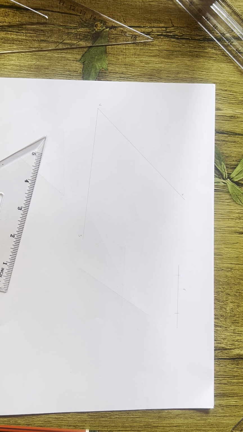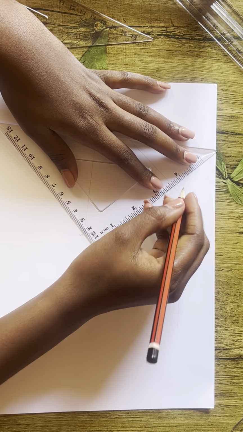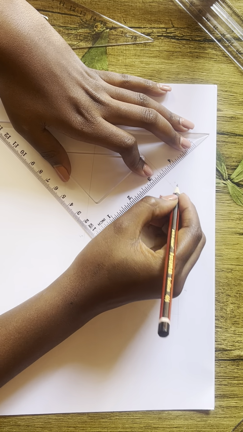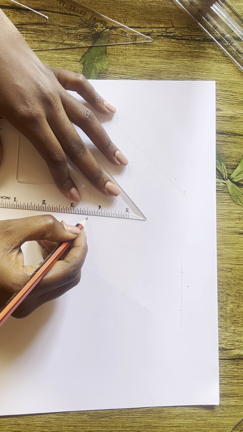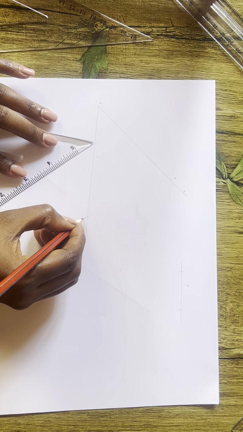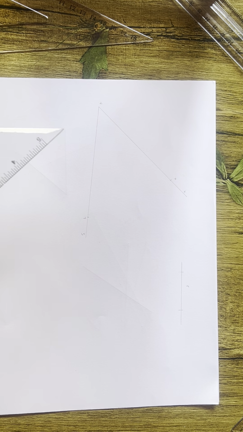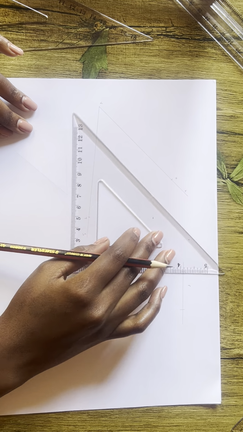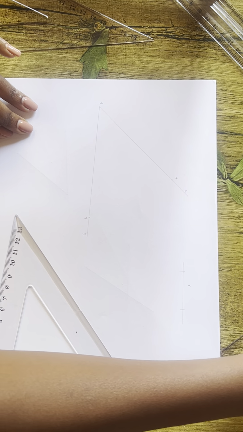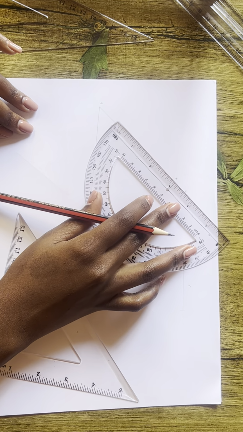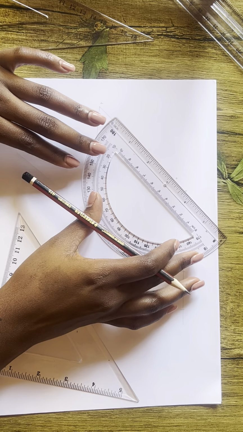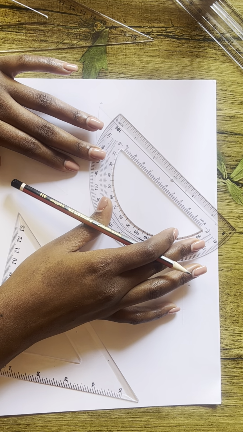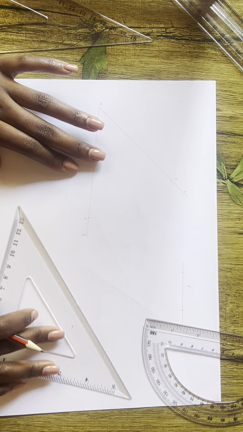So first, we shall get our point X on line T, and our point Y on our line S. So what we shall first do, we'll first construct a perpendicular line to the point X. Okay. Let's use our set square.